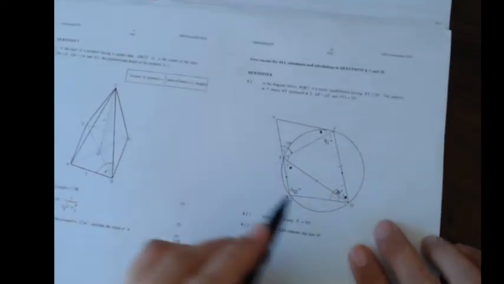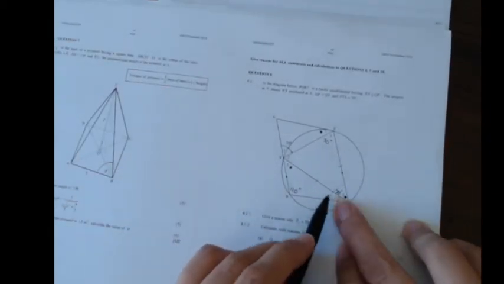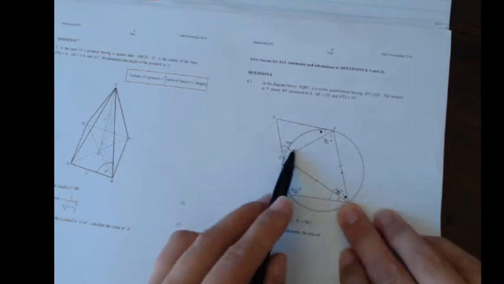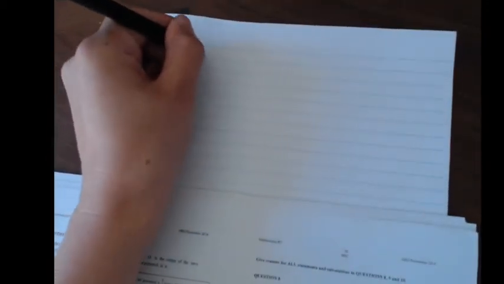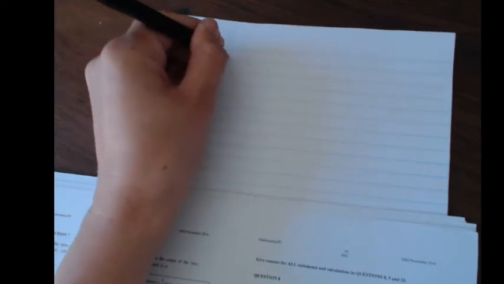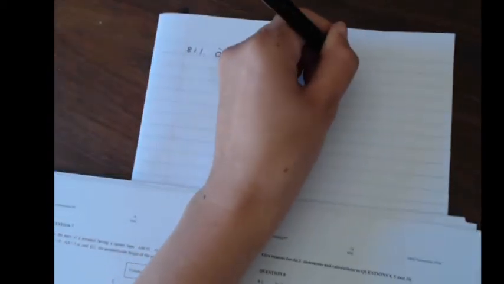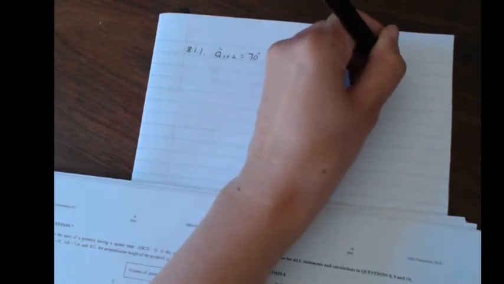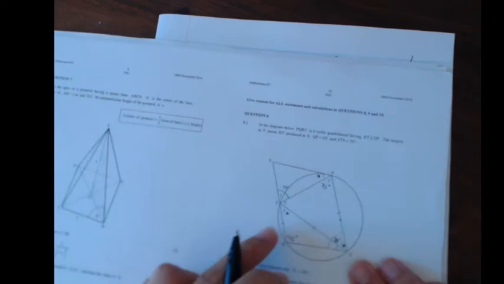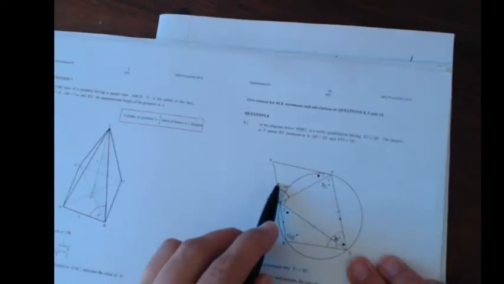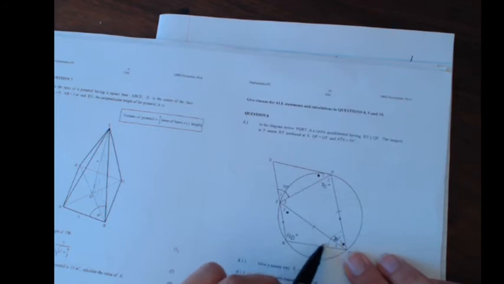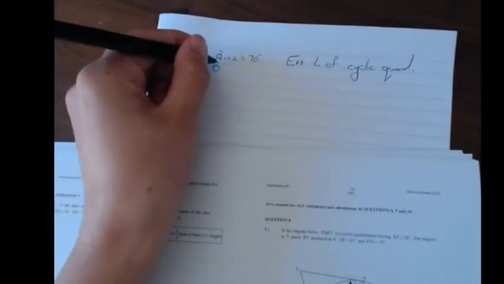Okay, so I can start off by saying that the Q1 and 2 is 70. That was not given to me. I wrote that in. That's a 70. So I must first state here, question 8.1.1, that Q1 and 2 is 70. That was because of exterior angle of cyclic quad. This one is equal to that one, exterior angle of a cyclic quad.